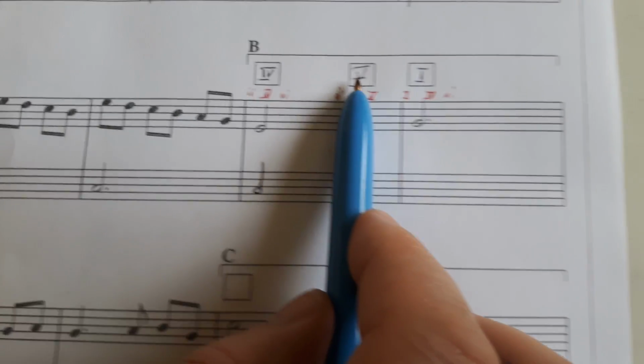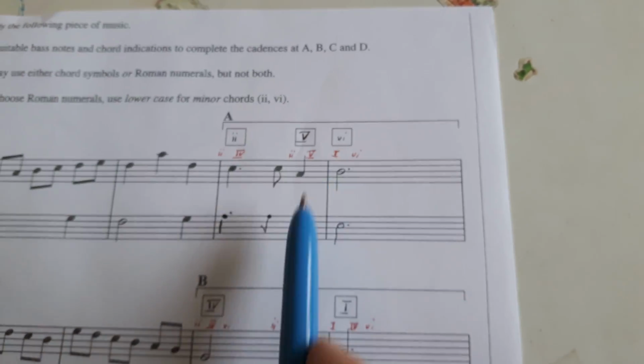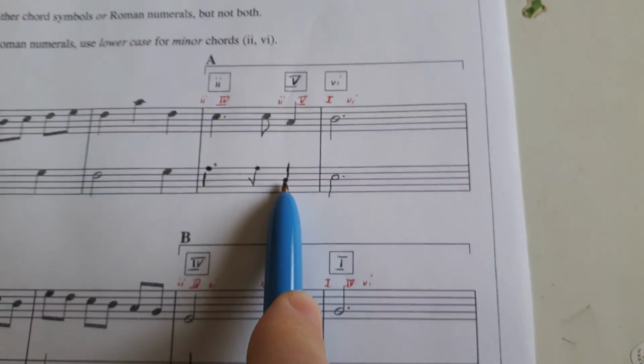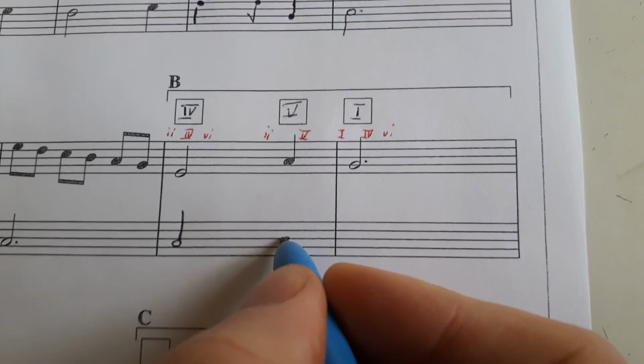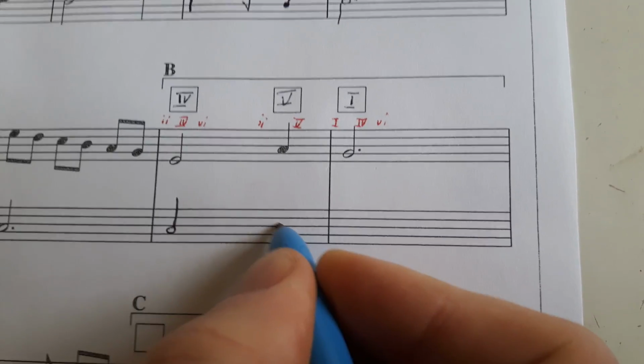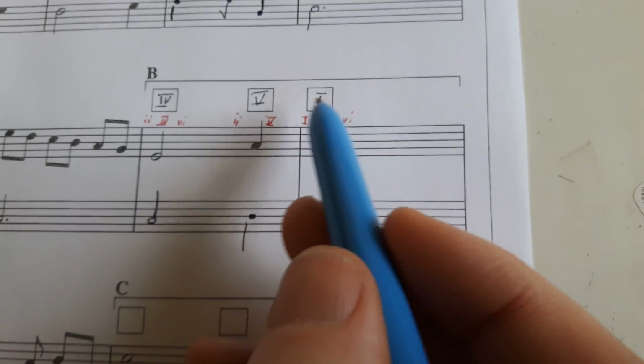Now, this one, chord 5, we've already done that up here, remember? So it turns out to be that note, the middle line, so that's where our bass note goes. Middle line right here. Put the stalk down this time, will we? Yeah, down.